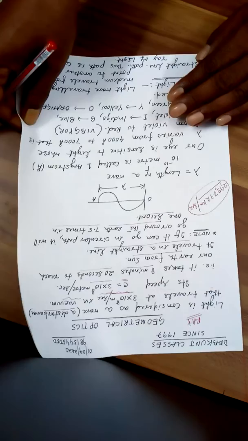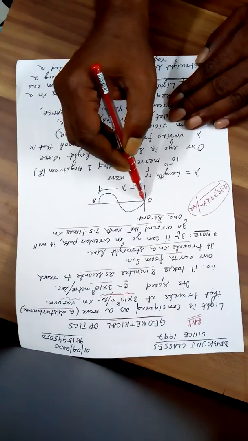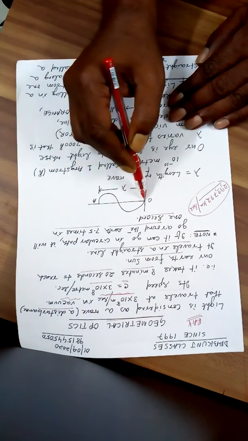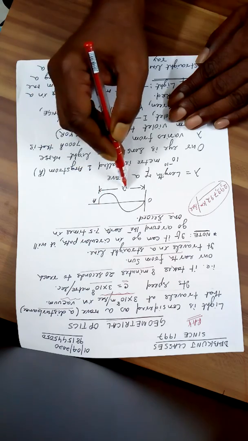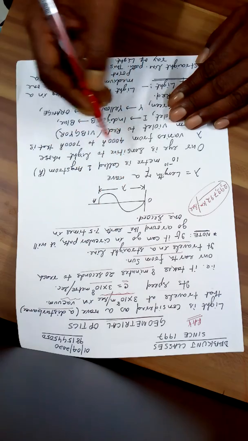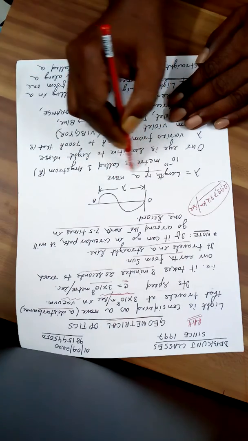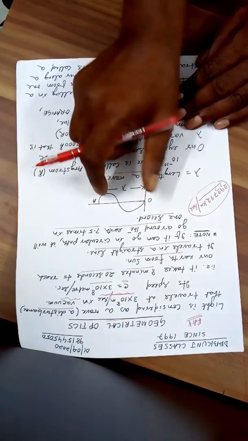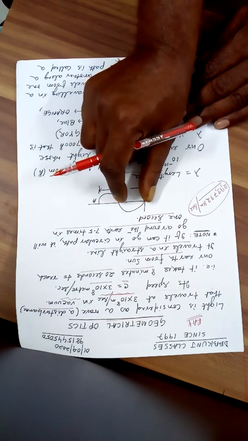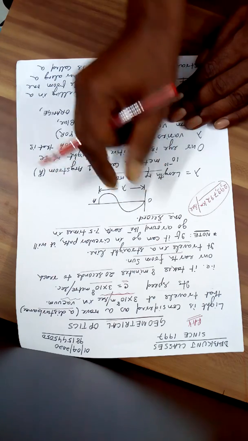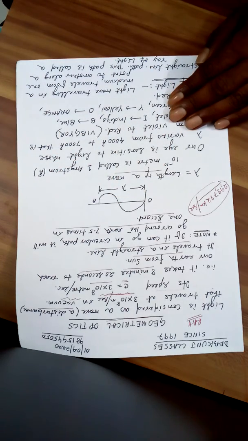Now, when I say a wave is represented like this, from this point to this point is called the wavelength, represented as lambda, the length of the wave. Since this is very small in case of light, we have to use smaller units.